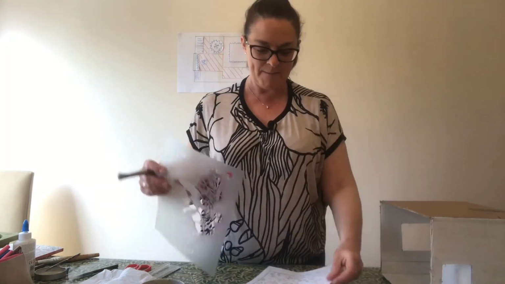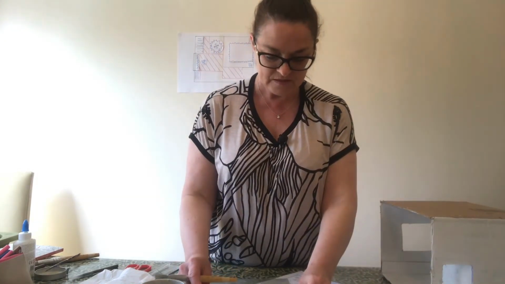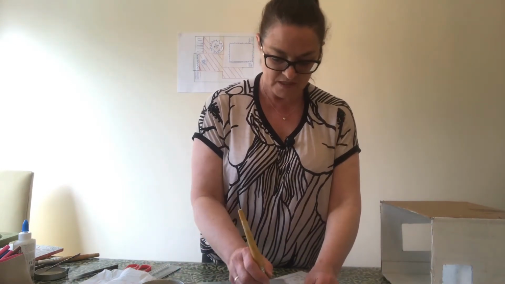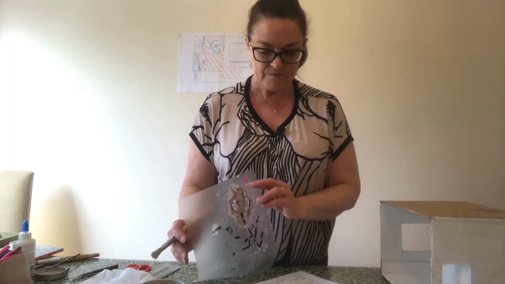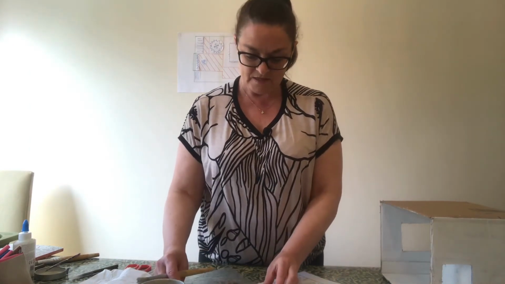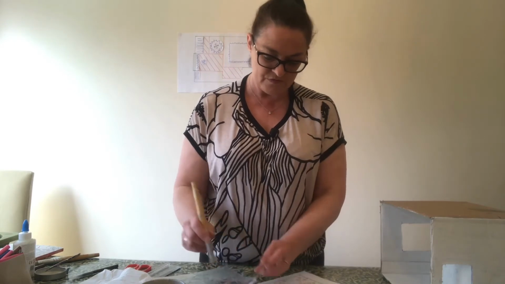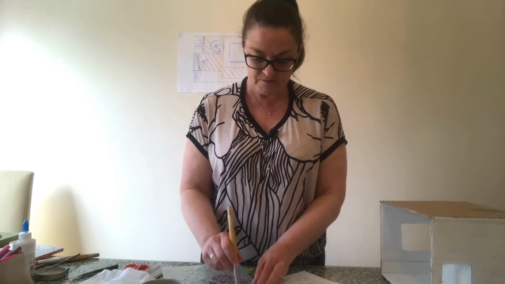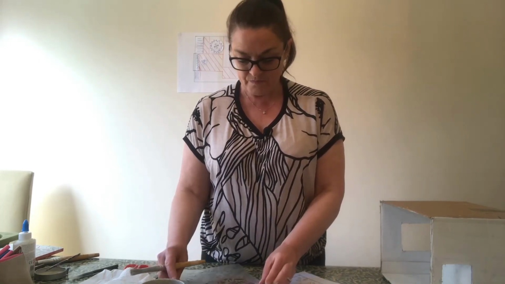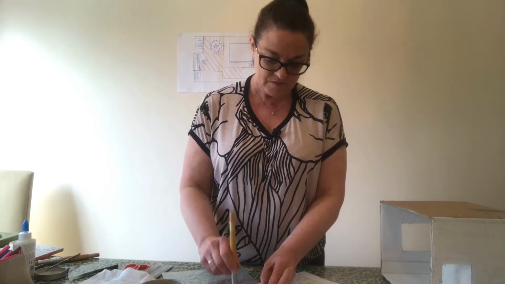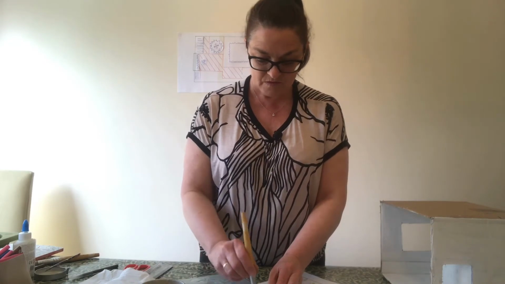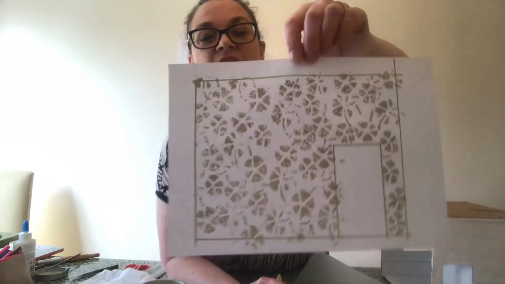That looks nice, isn't it? Bit of a gap in the corner. Put some flower there. And a bit of a stem. And then down by the side of the door, put some more flowers. Bit of a stem. Another flower. There we go, bit of a stem. Yeah. That looks very nice.